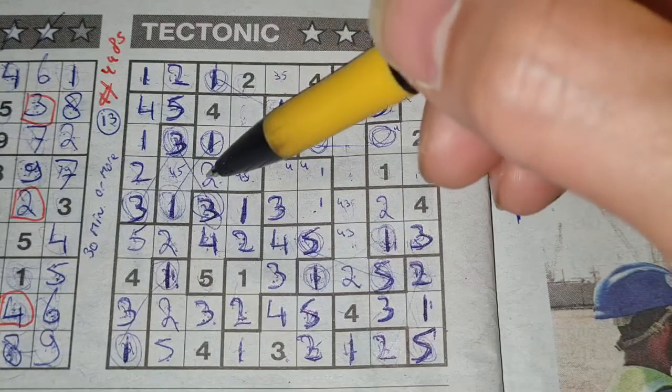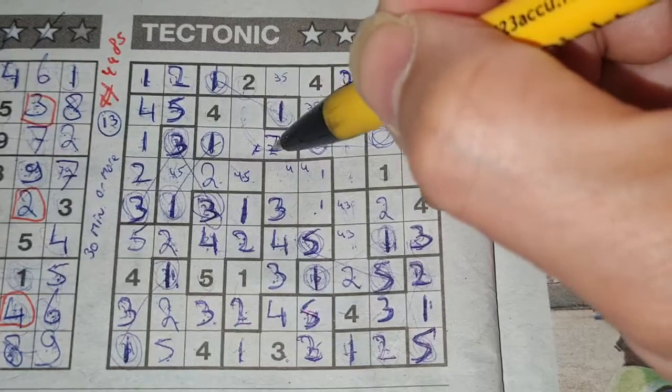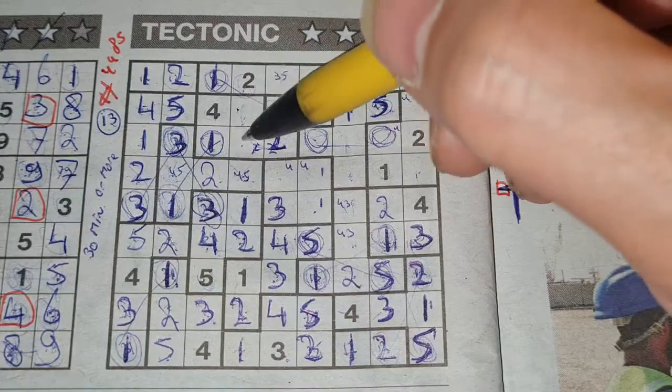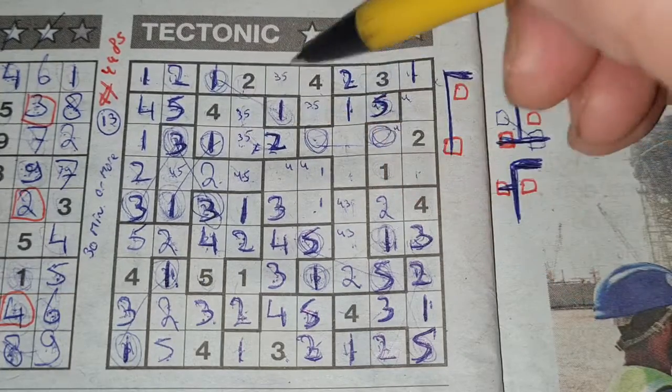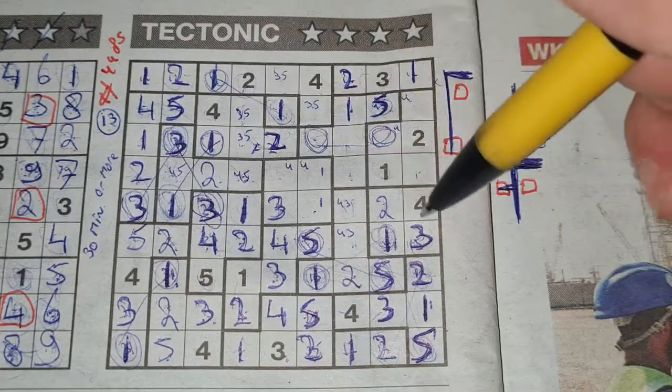Alright. Now we have a 2 here, so this box can't be 2 anymore. That box should be a 2. Two numbers left in this area, 3 and a 5. Let me mark those. 3 and a 5. Okay. 4 and a 5.